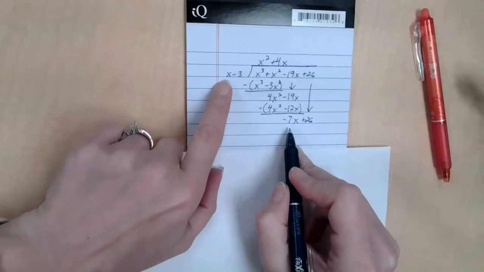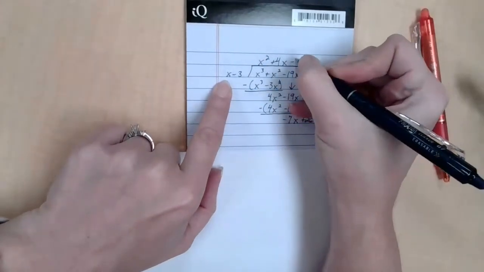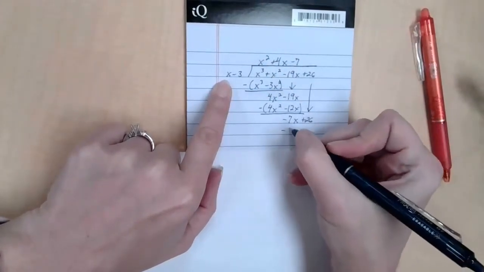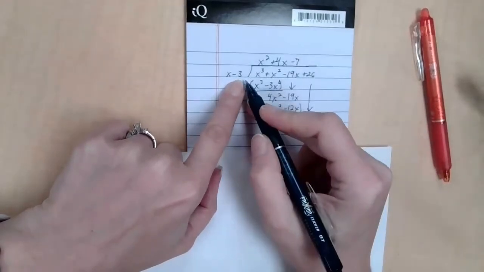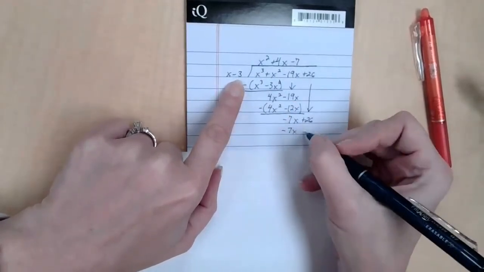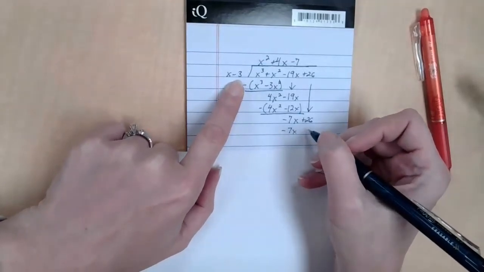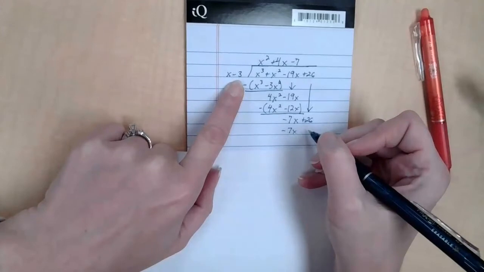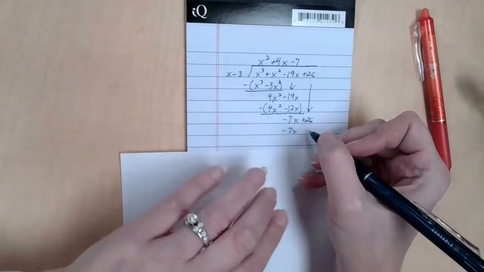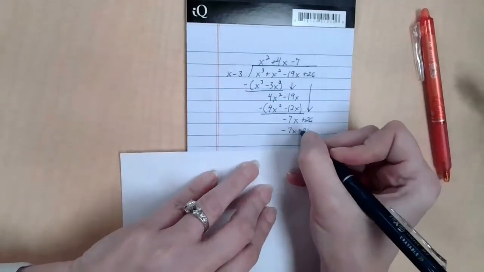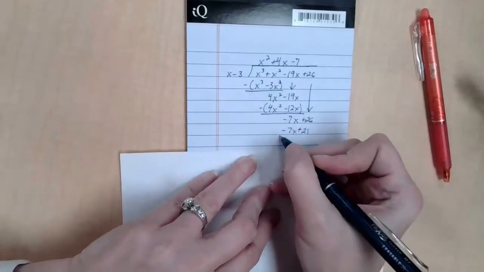One more time through. I need to match. I have an x. I need a minus 7x, so I need my minus 7. Minus 7x, there we go. It matches. Negative 3 times negative 7 is going to be positive. Did I mess my signs up? Hold up. No. Yes. Maybe. Yes, never mind. I'm fine. Okay, here we go.